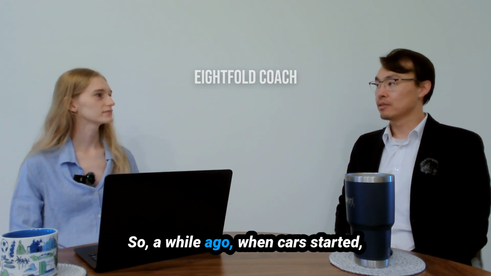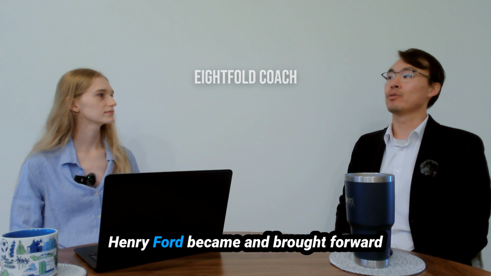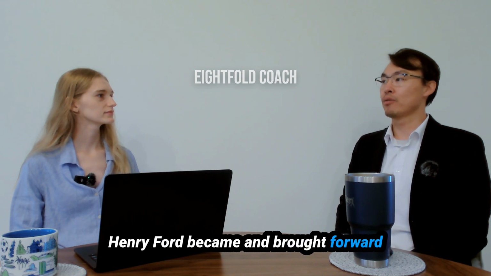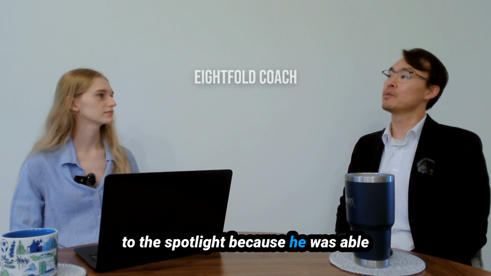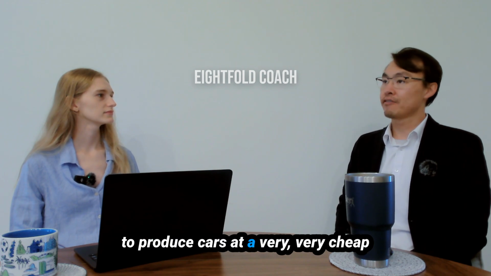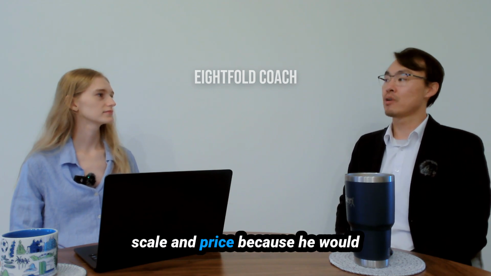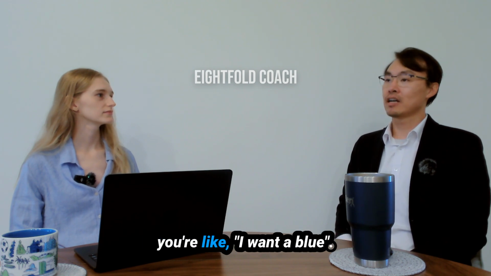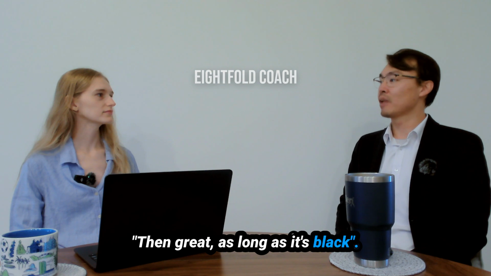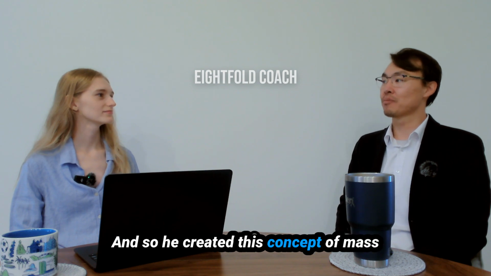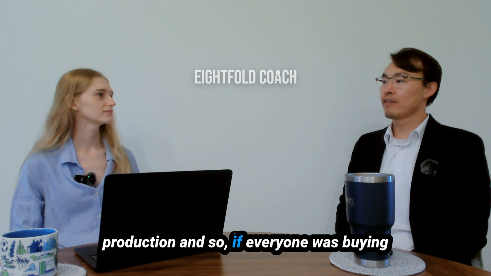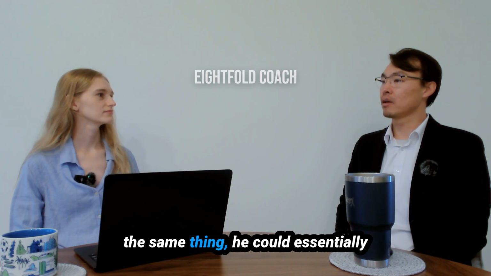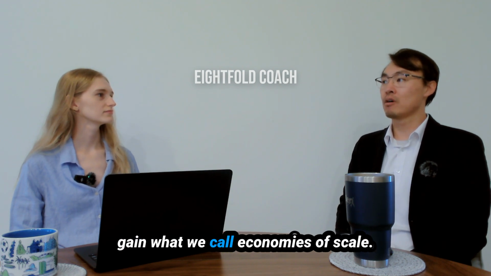So a while ago, when cars started, Henry Ford came and brought Ford to the spotlight because he was able to produce cars at a very, very cheap scale and price. Because he would say, oh, what color do you want? You say, I want a blue. You're great as long as it's black. And so he created this concept of mass production. And if everyone was buying the same thing, he could essentially gain what we call economies of scale.